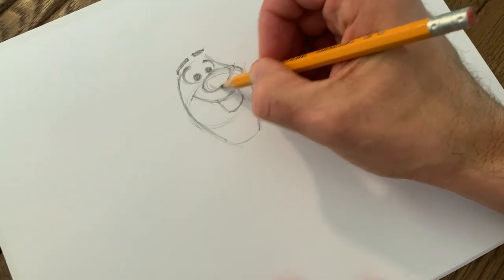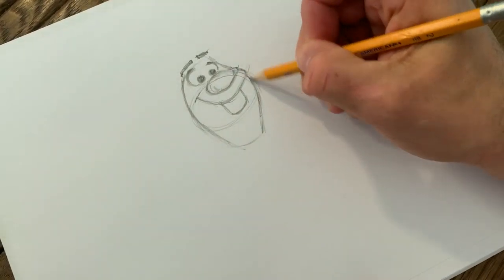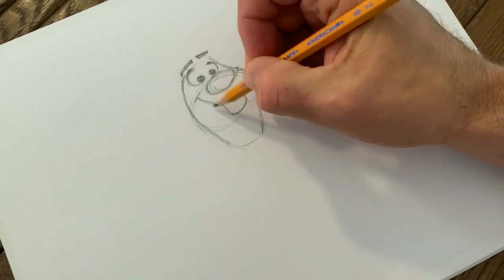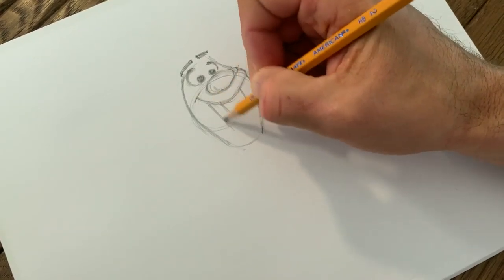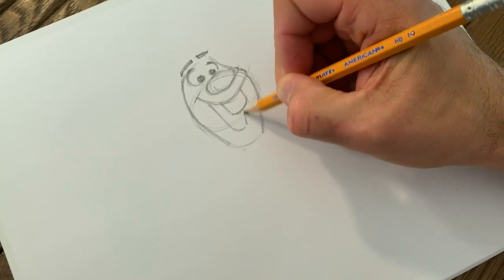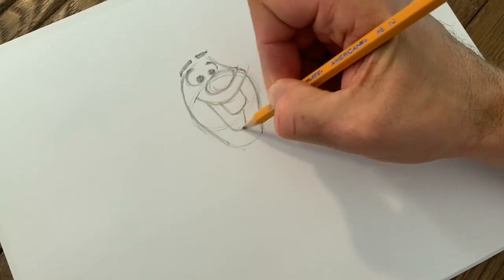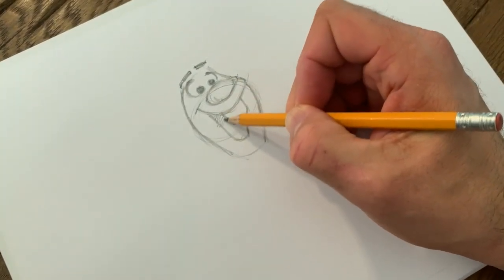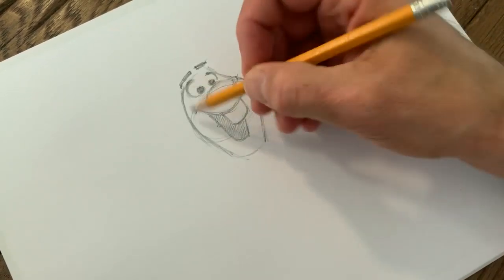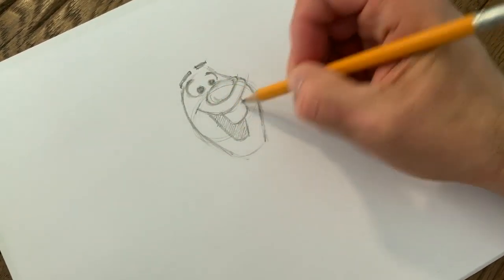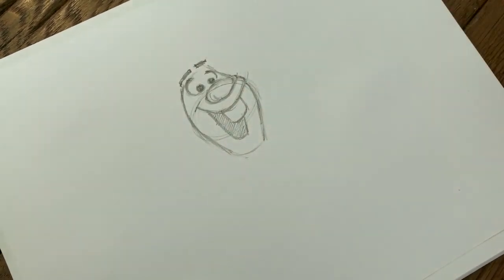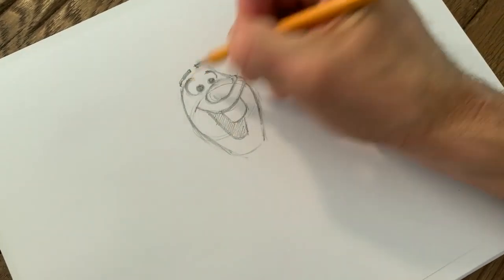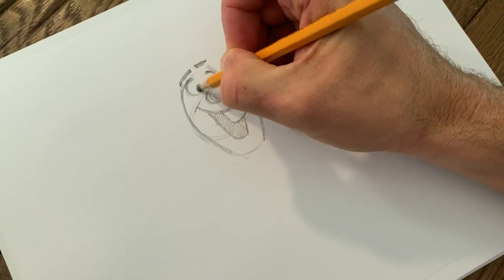Okay, so we got his nose. We got his head here, all worked out. Now, I'm going to open his mouth a bit because Olaf, typically, he's very excited, right? Let's open that mouth. So it's just a few lines you put down there, opening his mouth. And then I like to fill in that mouth with a little shading, just a little shadow. Just a smiley guy.